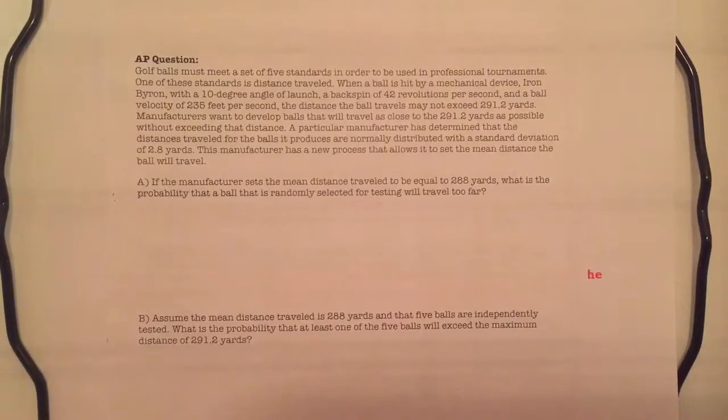The AP question. Golf balls must meet a set of 5 standards in order to be used in professional tournaments. One of these standards is distance traveled. When a ball is hit by a mechanical device, Iron Byron, with a 10-degree angle of launch, a backspin of 42 revolutions per second, and a ball velocity of 235 feet per second, the distance the ball travels may not exceed 291.2 yards. Manufacturers want to develop balls that will travel as close to 291.2 yards as possible, without exceeding the distance.